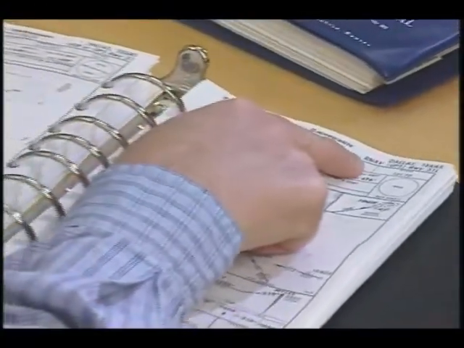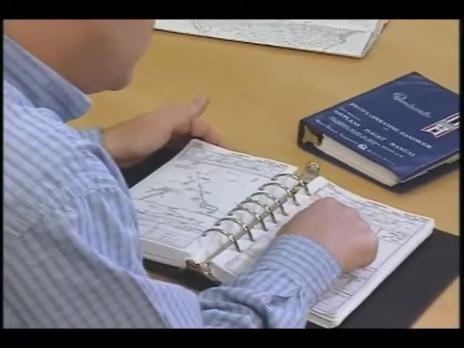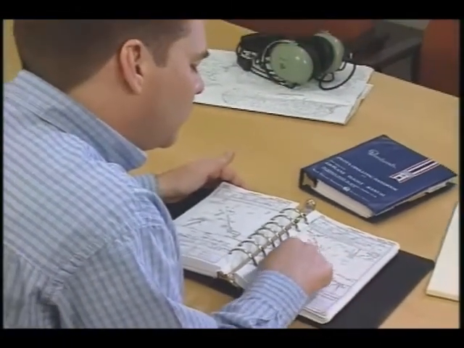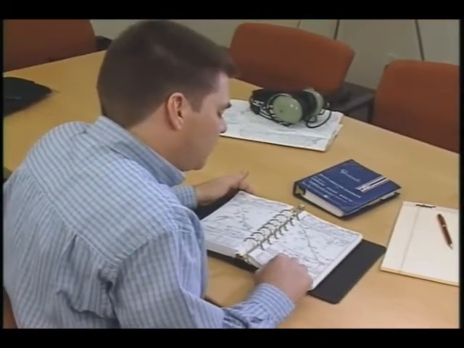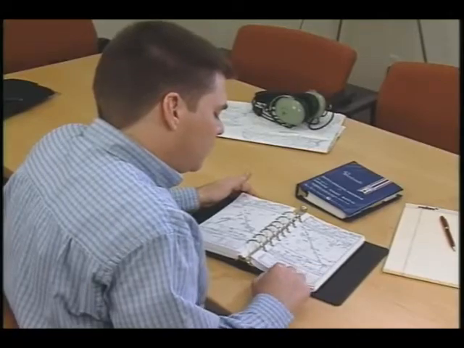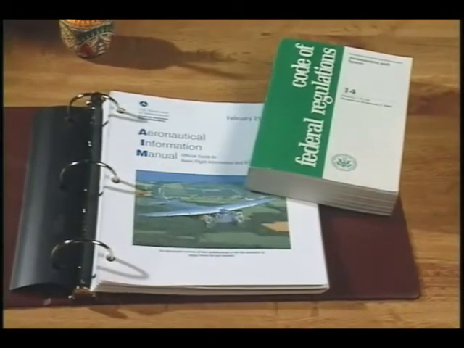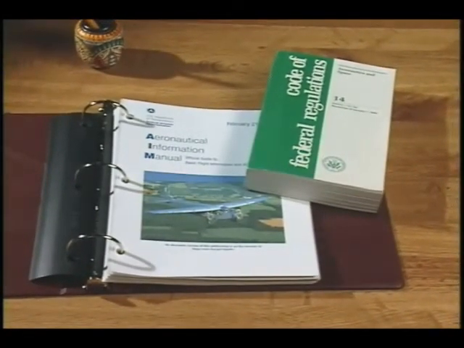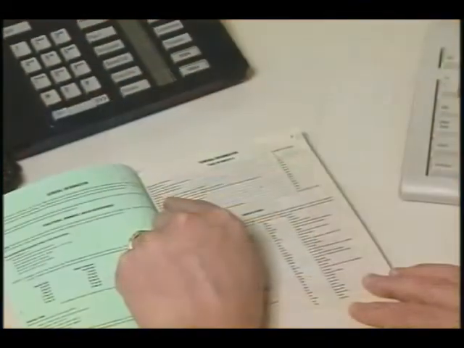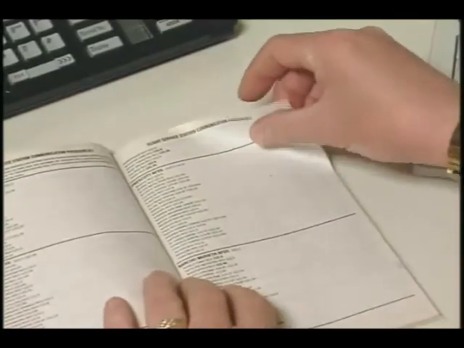RNAV approaches and procedures are rapidly increasing in number. As this new technology becomes more commonplace among pilots, it is important to remember the burden rests on the pilot when determining the ability to use RNAV procedures. Information is continually added to FAR and AIM publications in order to expand the use of RNAV. Contact your local FSDO if you have any questions regarding the use of your navigation system for RNAV operations.